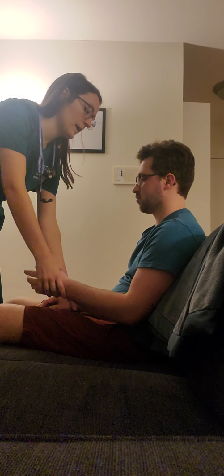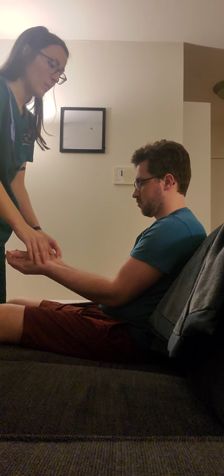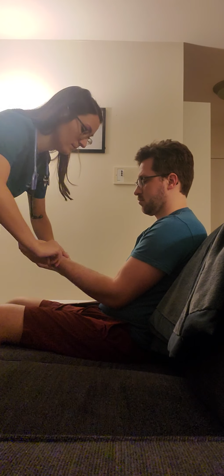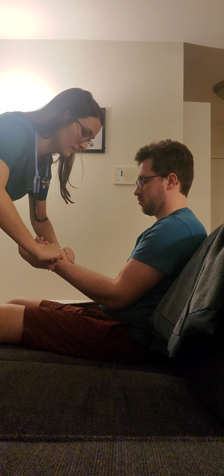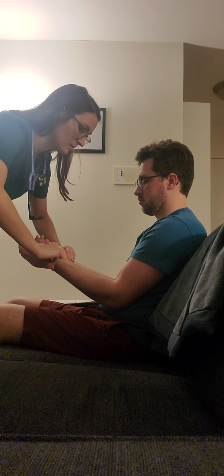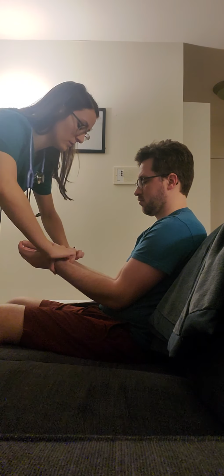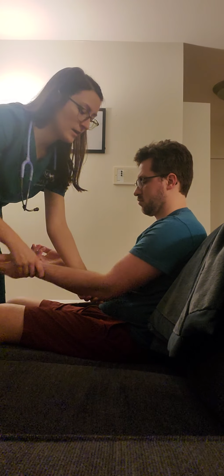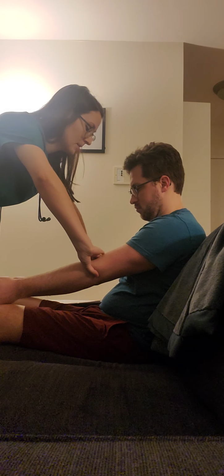Then I will go ahead and palpate his radial, ulnar, and brachial arteries. I will do the radial arteries at the same time. Those are 2+. Then I will do the ulnar arteries. Again, 2+. Then I will move to his brachial arteries. Again, 2+.